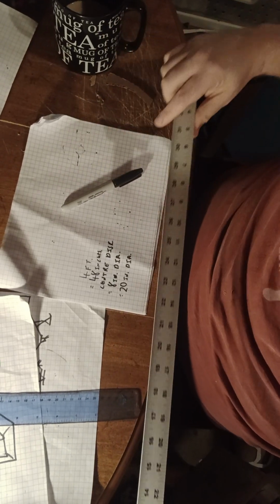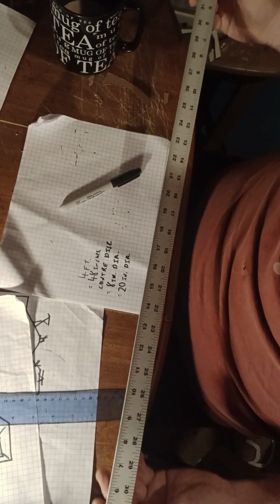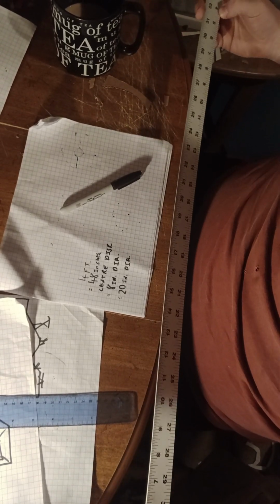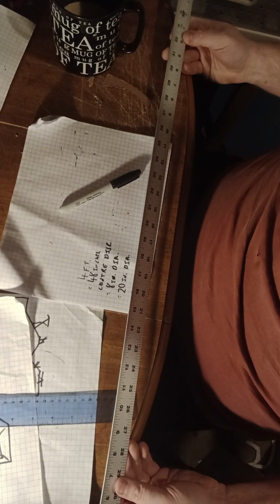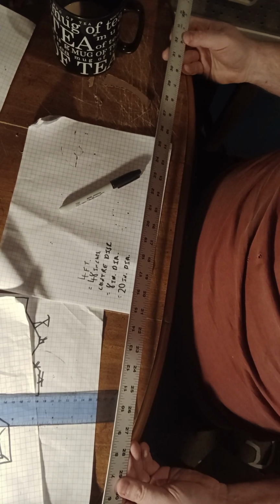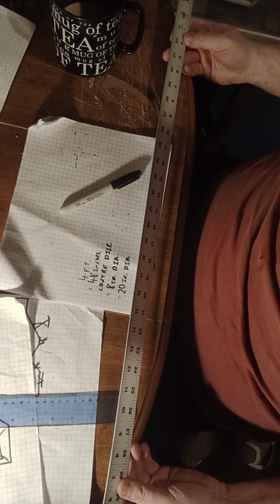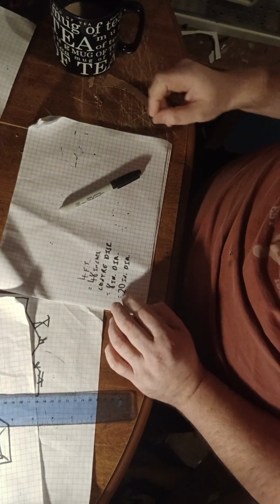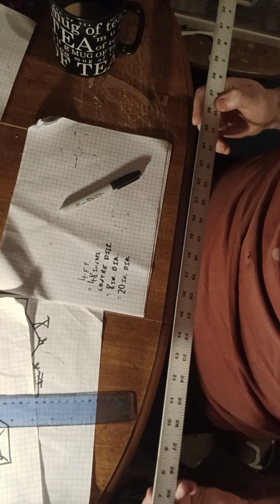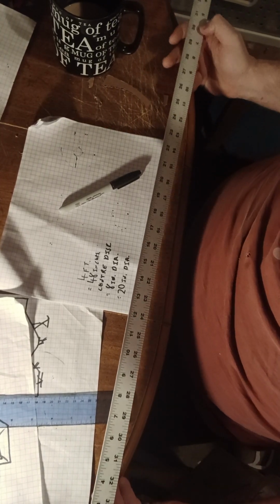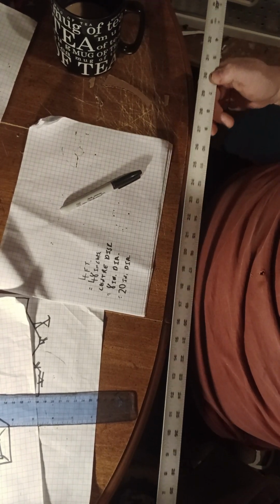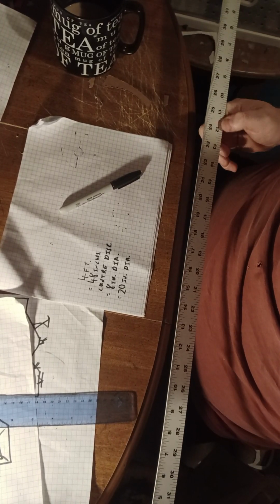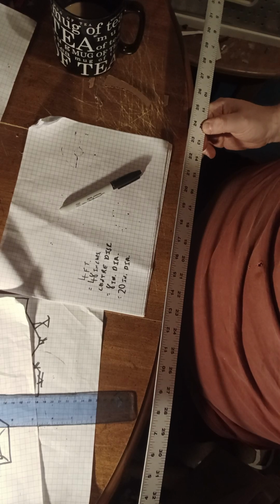Right, so I don't know if you can see it from there, but this ruler is 36 inches, and that is huge. So that is unreasonable. It's way too big. 30 inches is better, but still pretty big. Bring it back to 24.